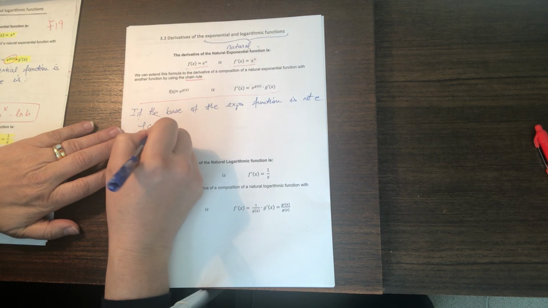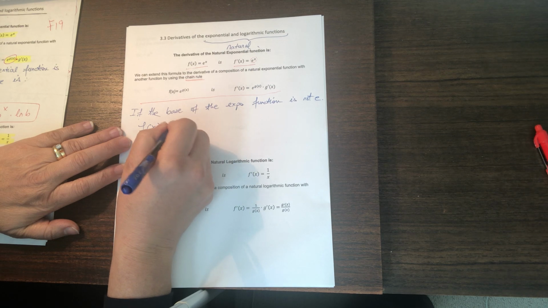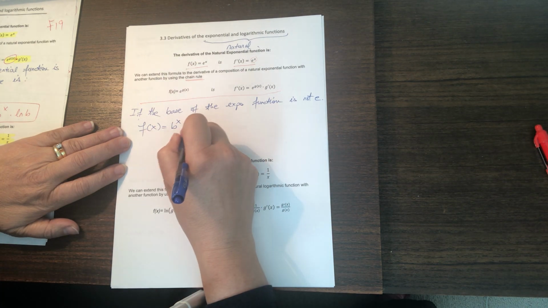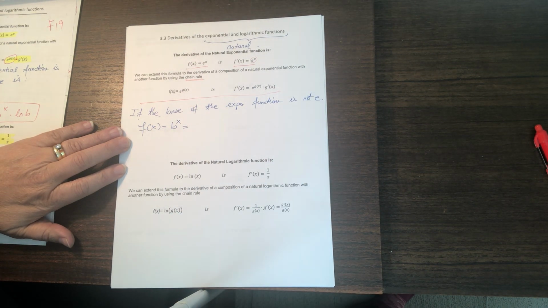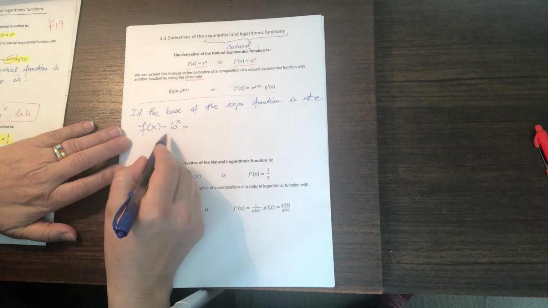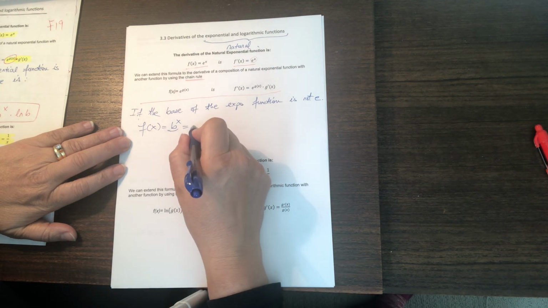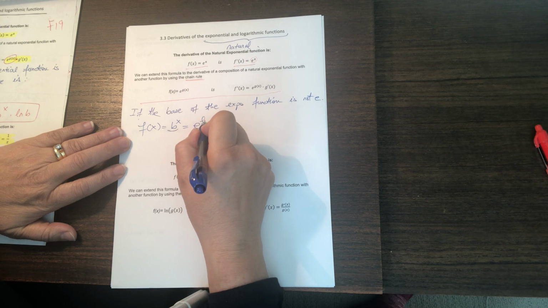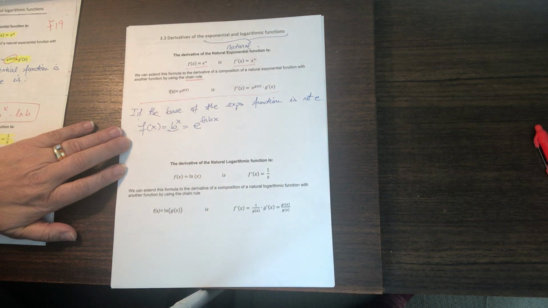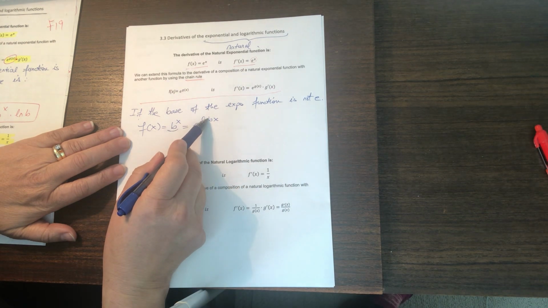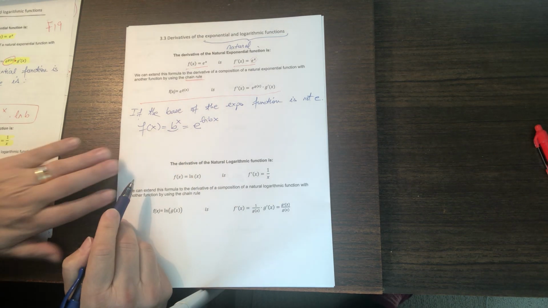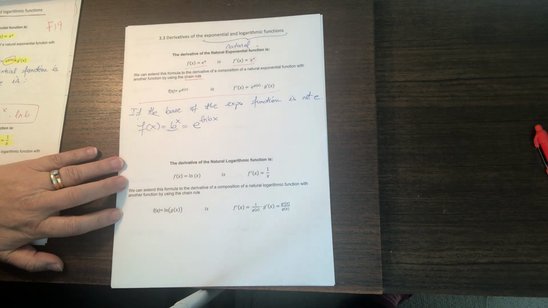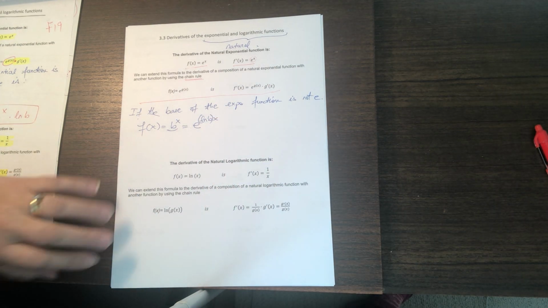So your function f of x is b to the power of x. Remember how we made a change of base in the last section, and I showed you how you can take any base and turn it into a base of e just simply by writing e to the ln of b? Yes, because again, e to the power of ln goes away. So you're left with b to the power of x.